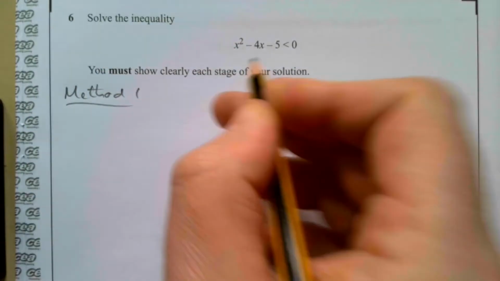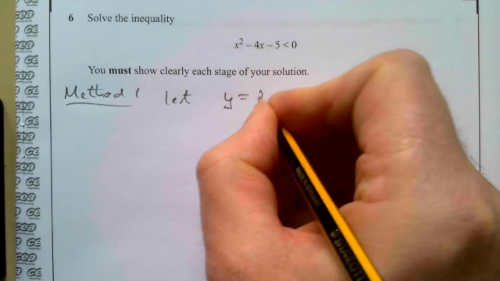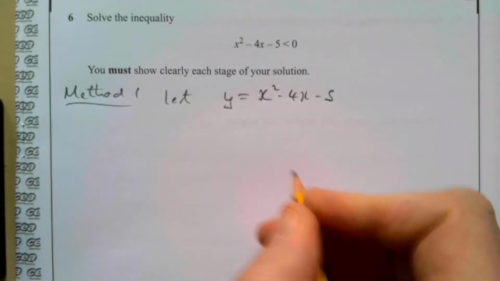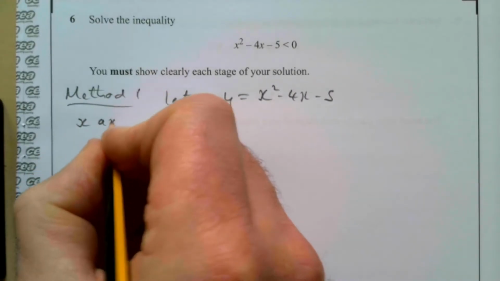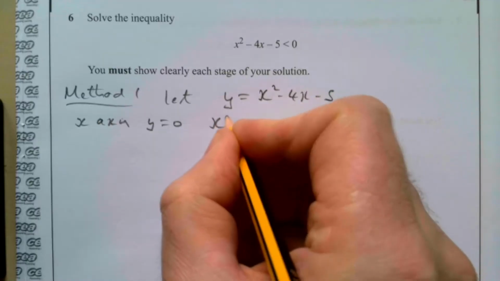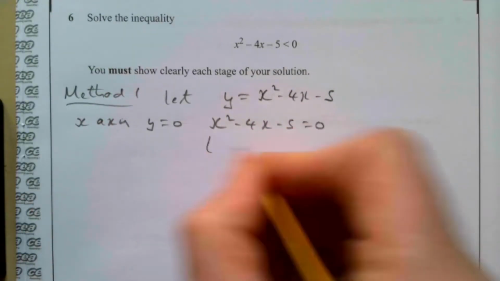And method 1 is just a quick sketch of the graph. So I'm going to let y equal x squared minus 4x minus 5 and sketch the graph. Where it cuts the x-axis are really important bits here, and that's whenever y equals 0. So it gives me x squared minus 4x minus 5 equals 0.